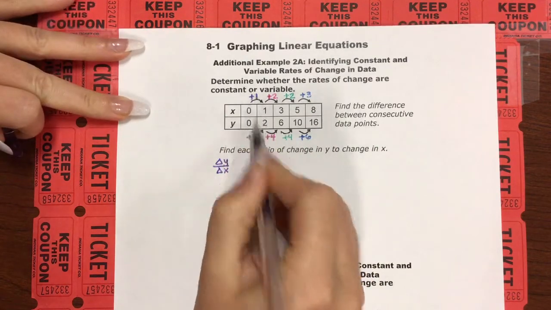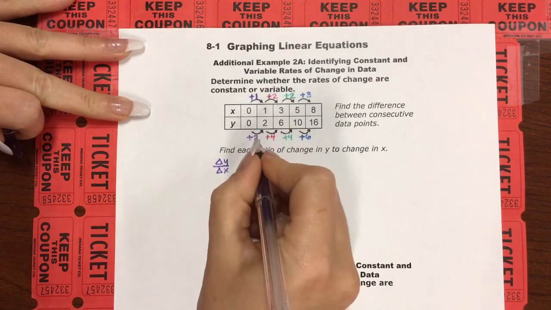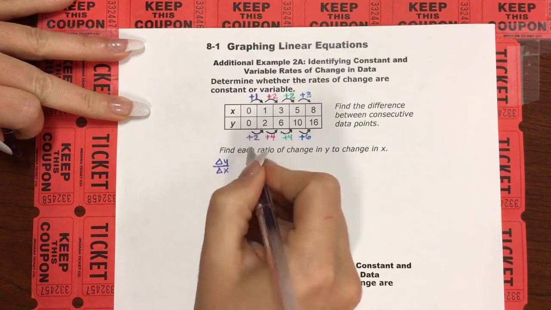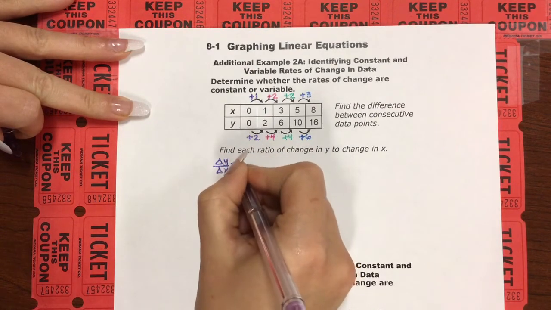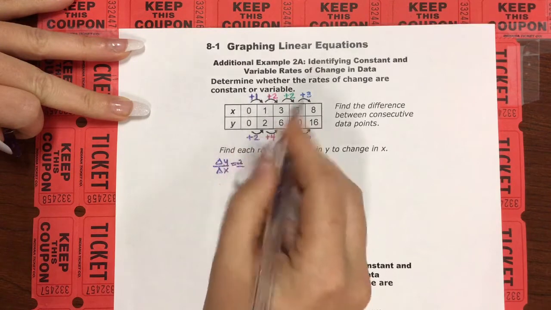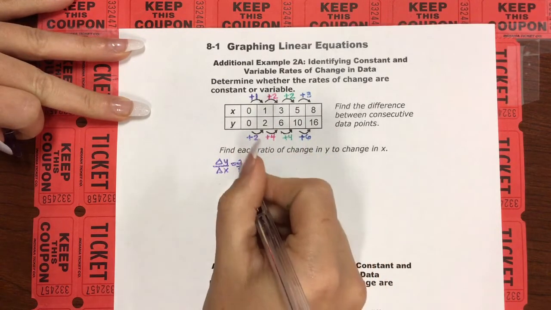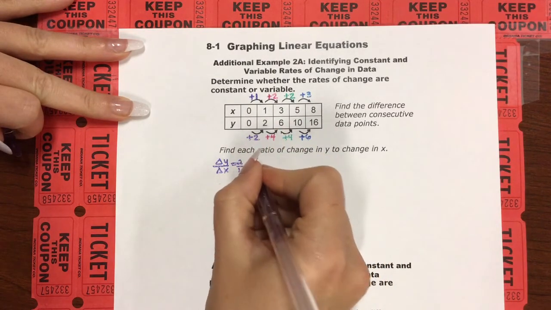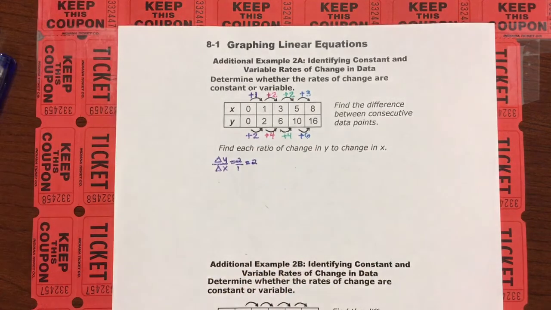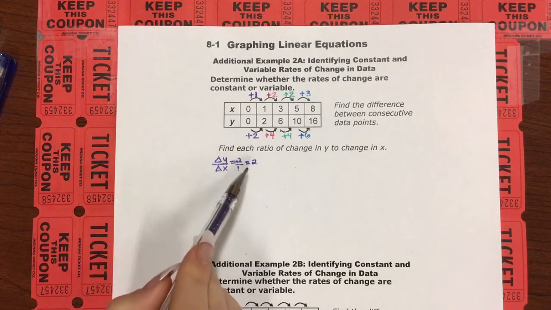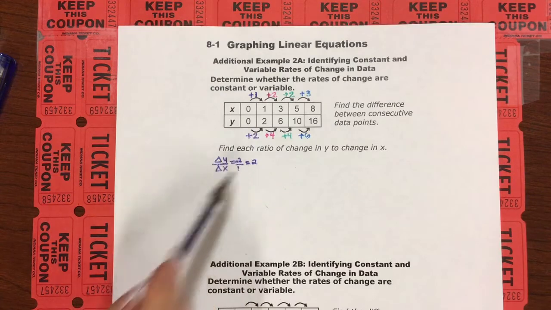So here in purple, we're going to look at this relationship. The change in y from the y variables is equal to 2 over the change in x is 1. Well, 2 over 1 is just 2, right? All right. So that is the first rate of change between these 2 points. It's 2.